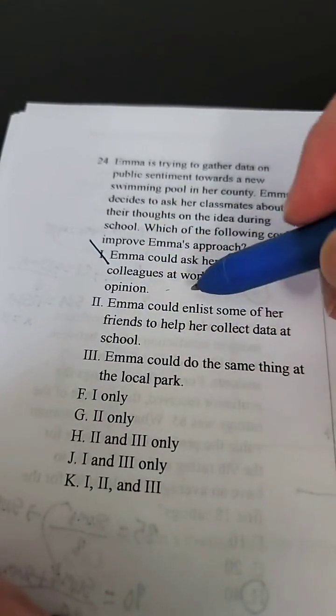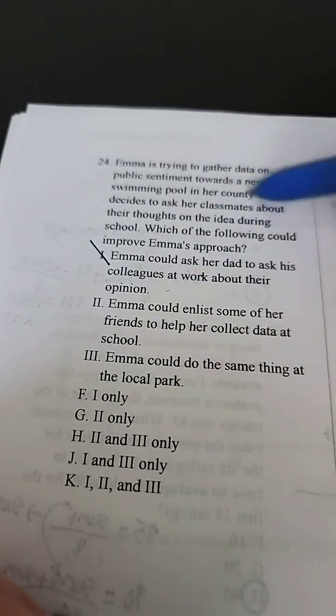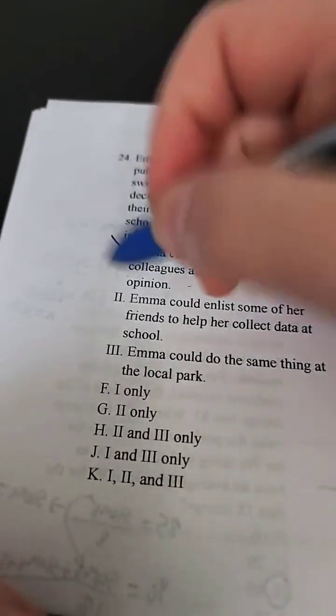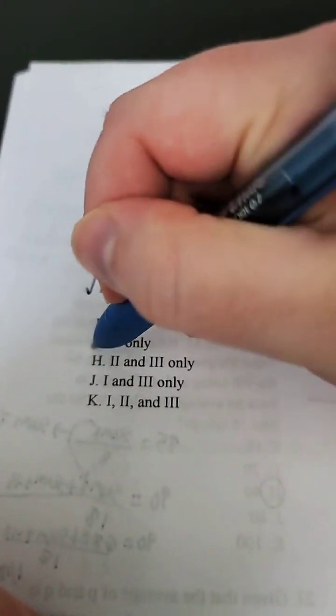So number two, it says Emma could enlist some of her friends to help her collect data at school. So again, we're talking about in her county. She's interested in the people in her county. You go to school in your county, the same county. So then that's okay. And then Emma could do the same thing at the local park. Again, the local park would be part of the same county. So it would be 2 and 3.